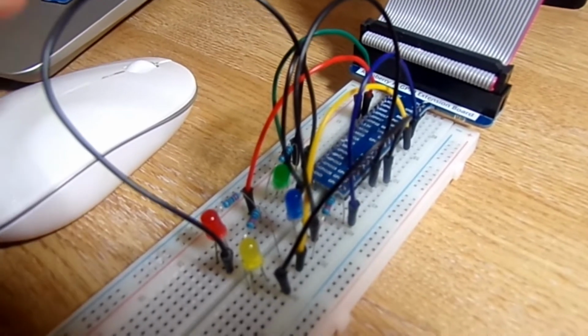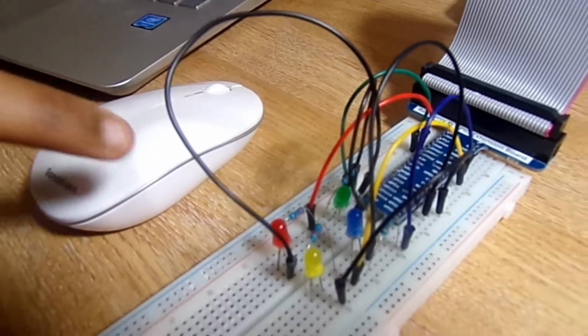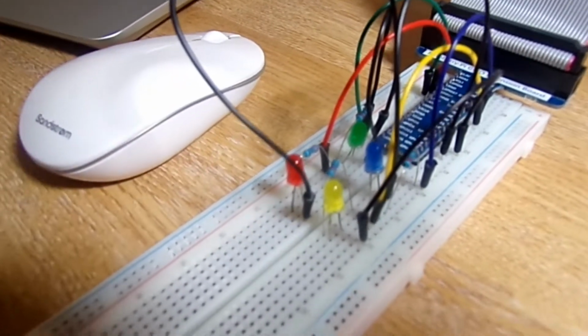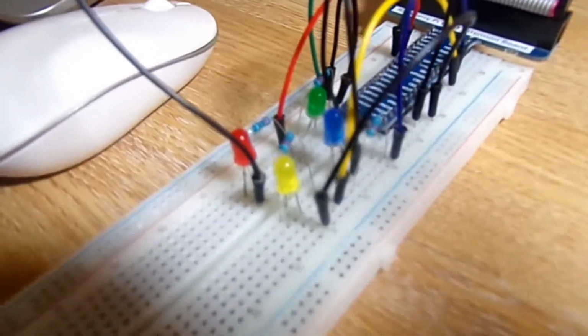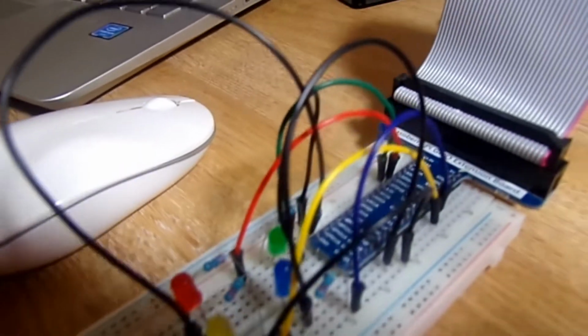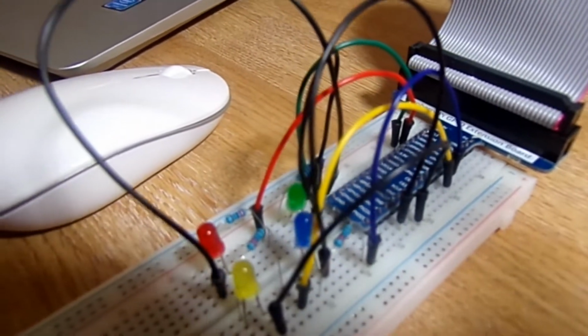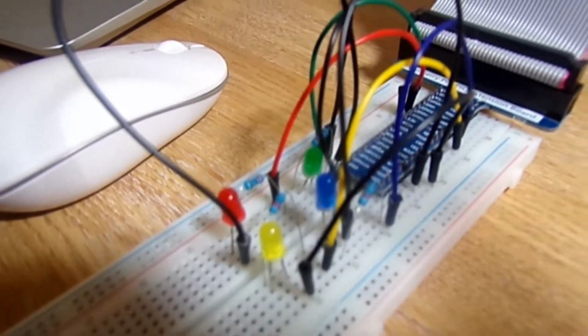I also got jumper wires, and a resistor. What does a resistor do? I know what you're thinking. It gives us the right amount of power that will make the LED light up.